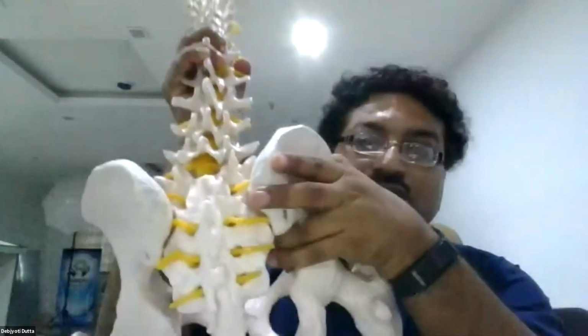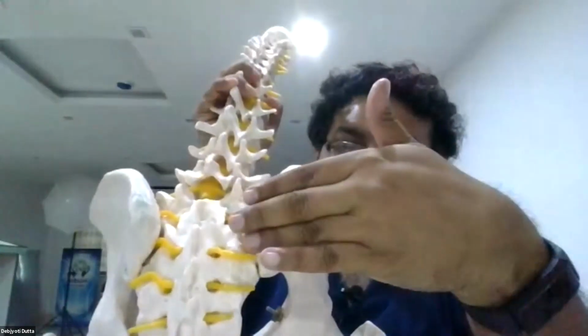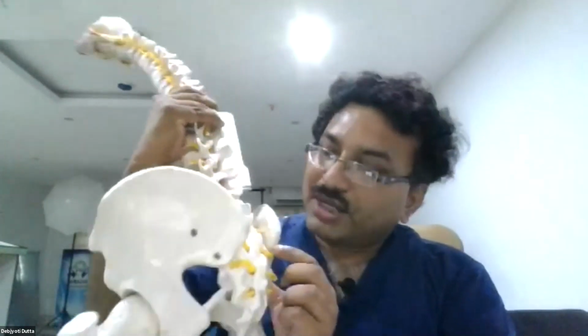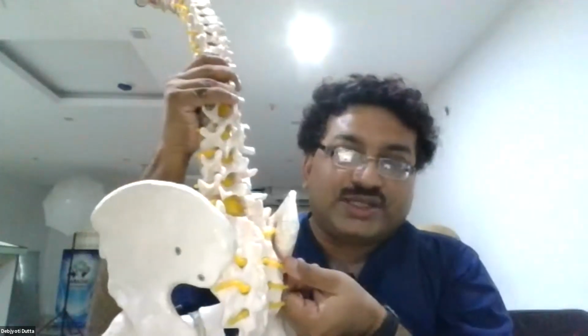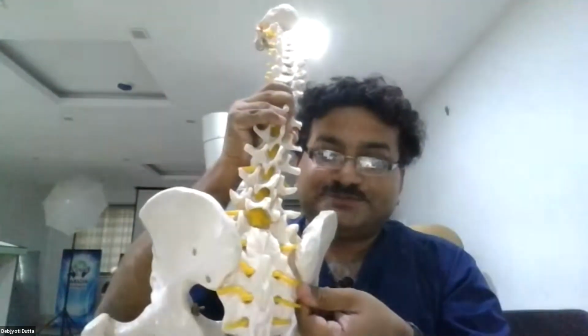Here you can see the iliac bones, and they are joining with the sacrum. The sacroiliac joint is the joint formed by these two bones.